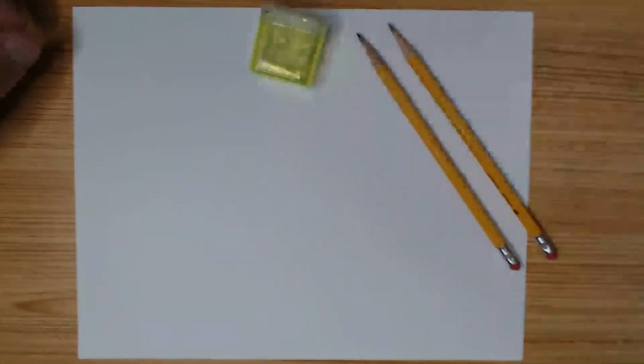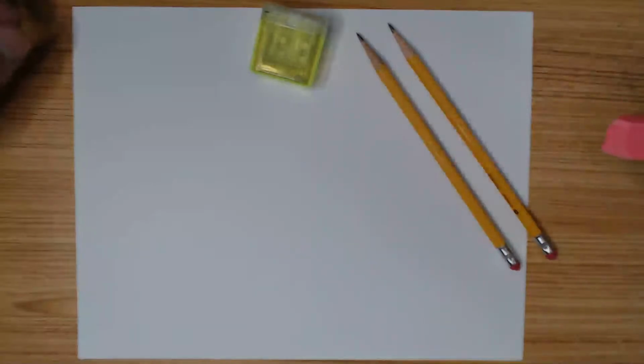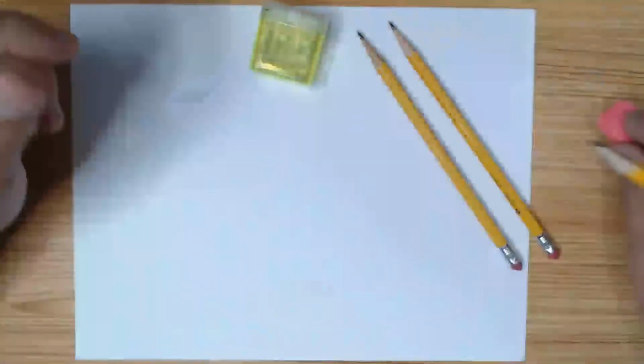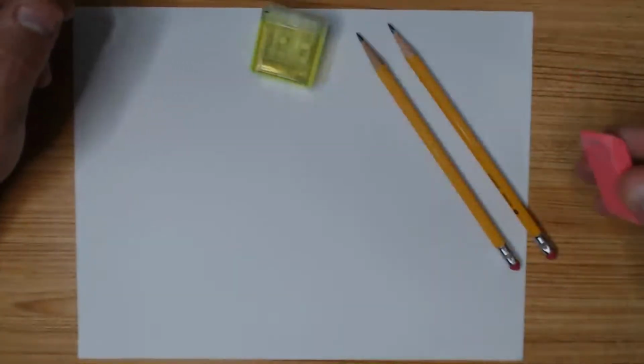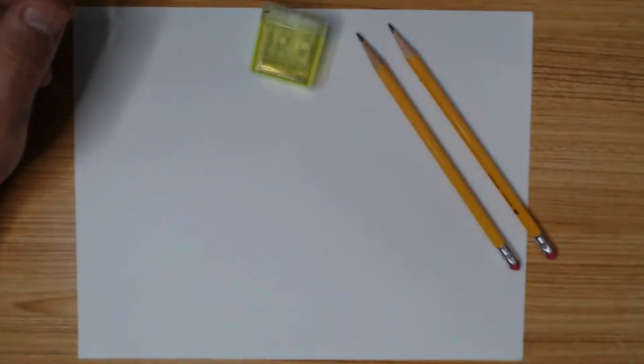Get your pencil, more than one pencil, hopefully with good erasers, and a pencil sharpener. The paper, obviously, you're going to draw on. And I have an extra eraser here. If you ever see your eraser getting dirty, you could just erase that off. Keep your eraser clean.